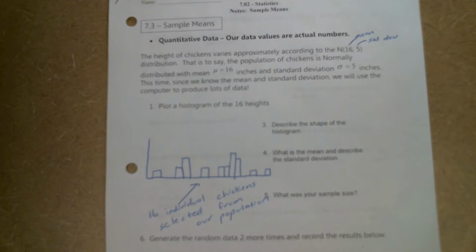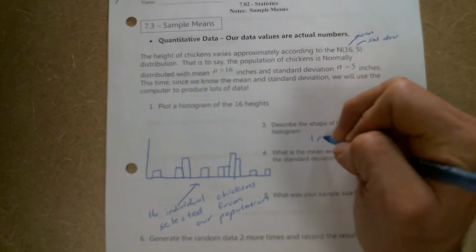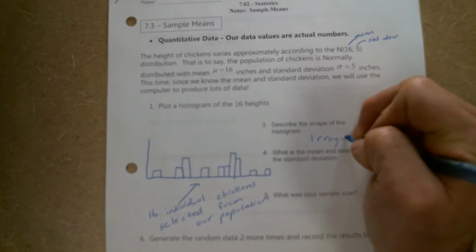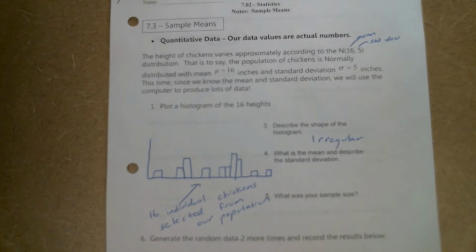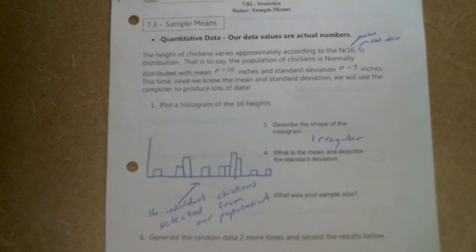In terms of the shape, it doesn't really have much of a shape. It's pretty irregular. We're not seeing any sort of bell curve or anything like that. They're pretty much spread out and all over the place. What is the mean? And then describe the standard deviation.